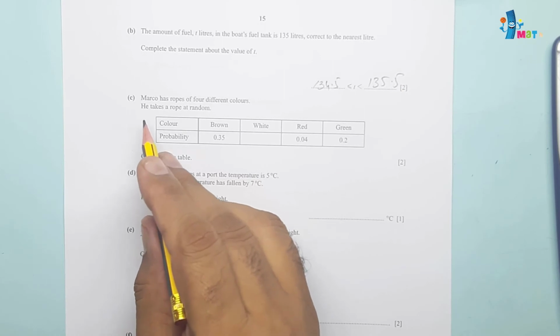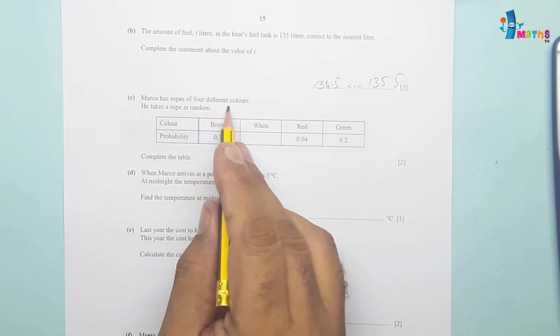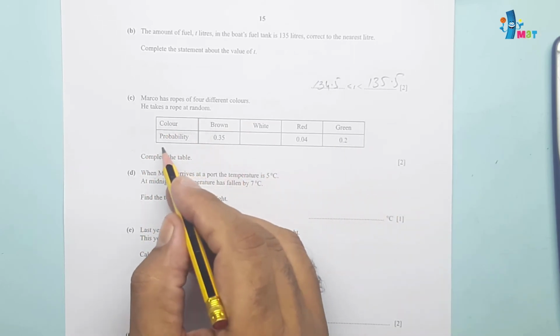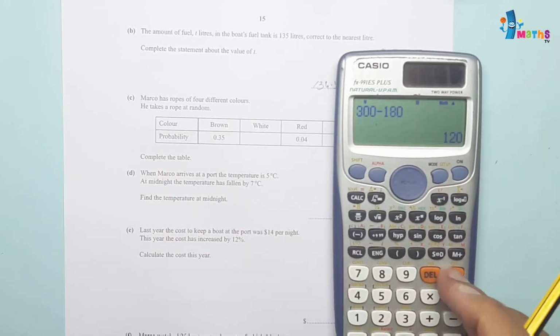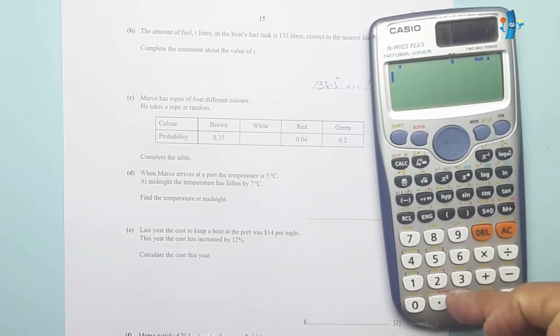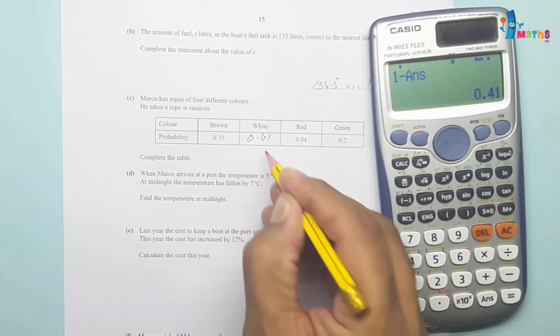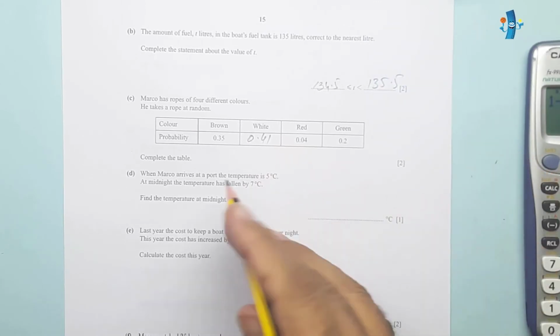Then Marco has ropes of 4 different colors, and their probabilities are also given, so we can check that the sum of probabilities should be 1. So 0.35 plus 0.04 plus 0.2 is equal to this, and 1 minus the answer will be equal to 0.41, which we'll write over here. Then we have completed this table.